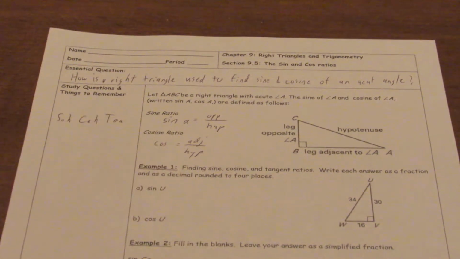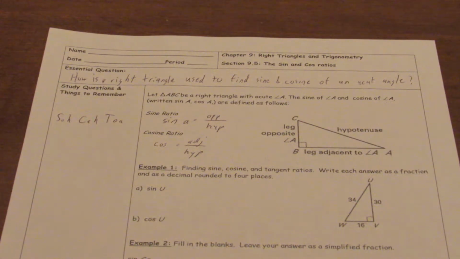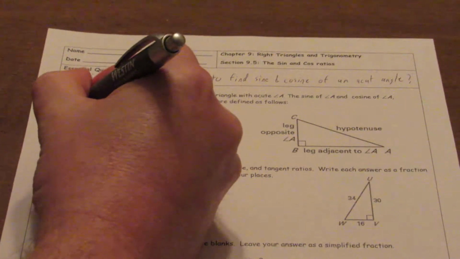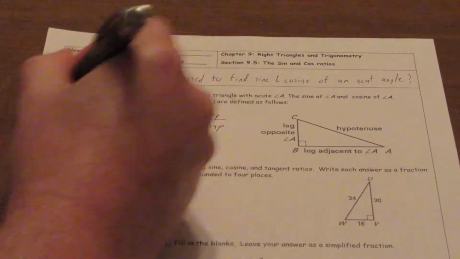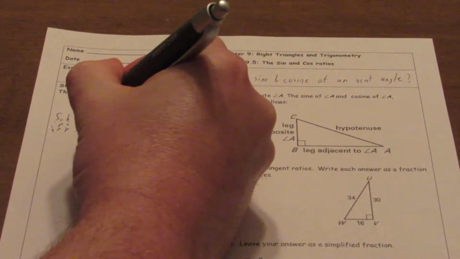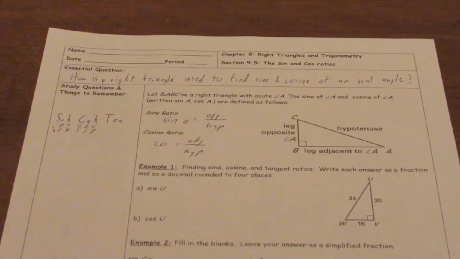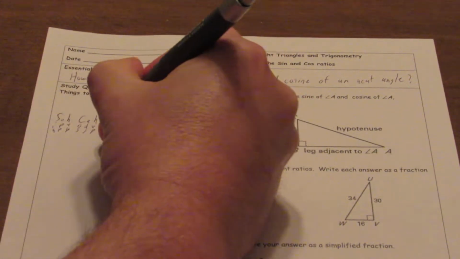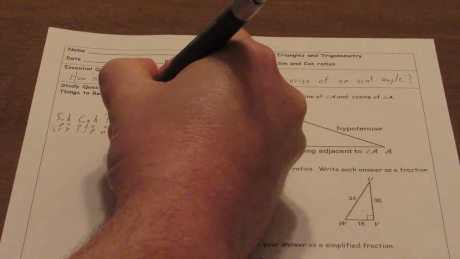The lowercase letters are sides, in order. Sine is opposite over hypotenuse. Cosine is adjacent over the hypotenuse. And tangent is opposite over adjacent.